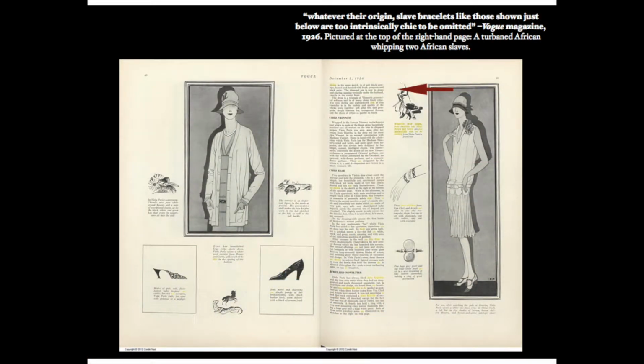So this is 1926. I found this spread showing all the hottest items from shoes to jewelry of what to wear. And I put a little red arrow up here to show that there's this image, this little illustration of a man whipping a slave, and just so they can illustrate it for you, this is Vogue magazine. And so they give the description here about the kind of item that you just must have. And it says, "Whatever their origin, slave bracelets like those shown just below are too intrinsically chic to be omitted." So you just have to have this item.